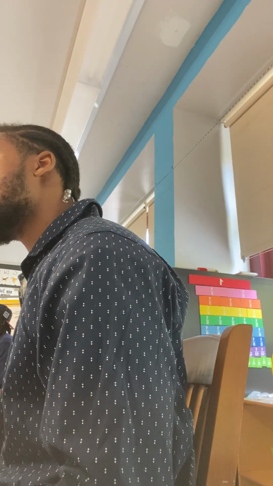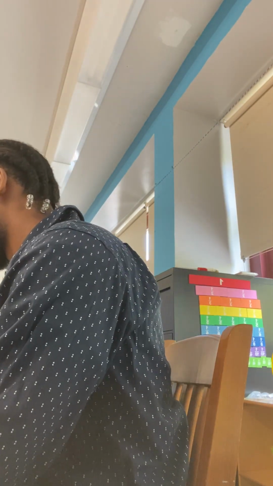Yeah, they're both the same size. Abdul might be onto something. How do you know though, Abdul? Because this line and this line are both the same. Okay? They do look the same, but we have to be sure, because just because something looks the same doesn't mean that it actually is.